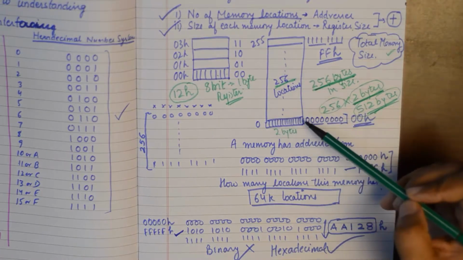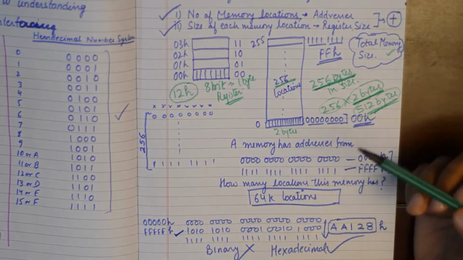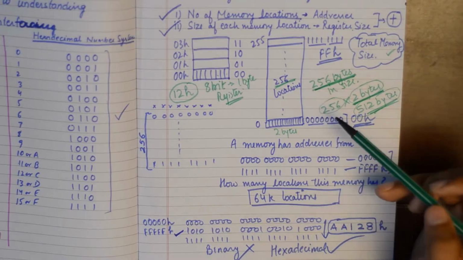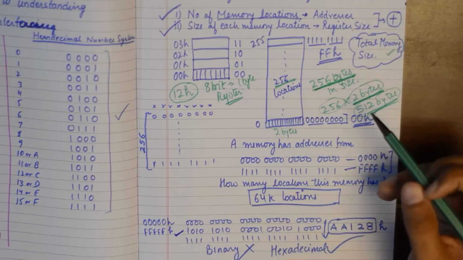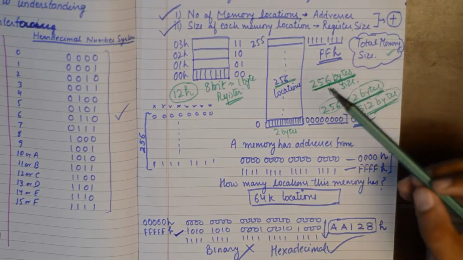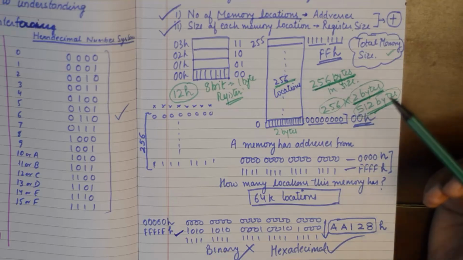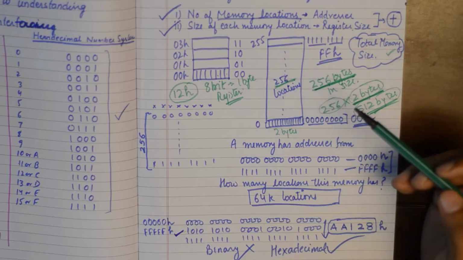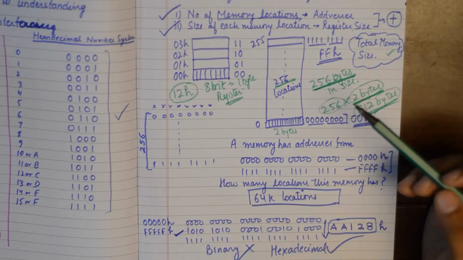As the register size increases, it becomes more comprehensible to specify the data in hexadecimal notation. So that was the prerequisite to understanding memory interfacing. Once we understand the structure of a memory, we can easily interface it with a microprocessor.